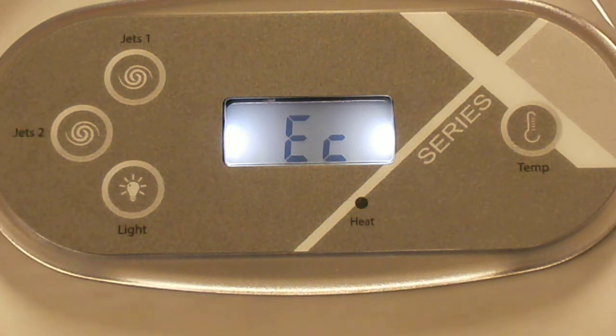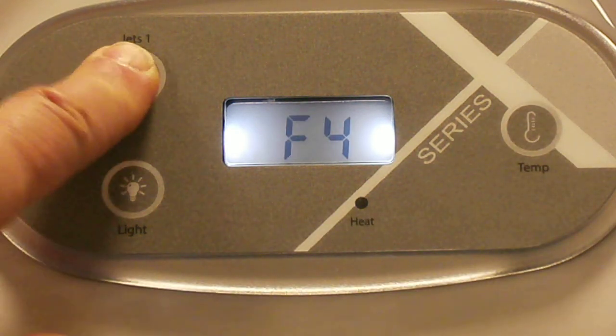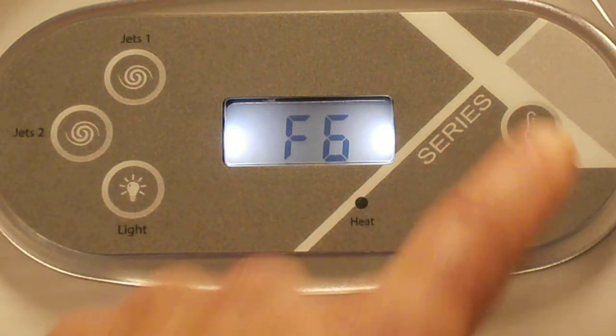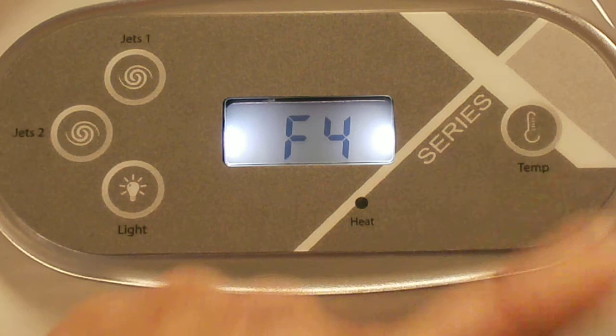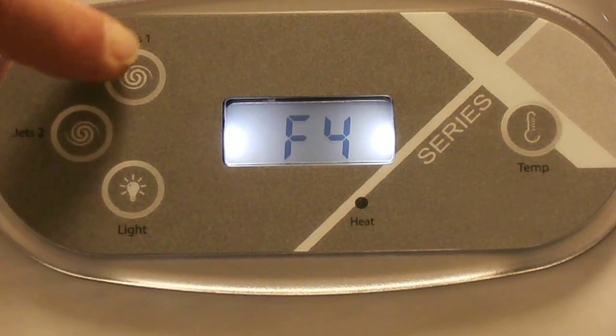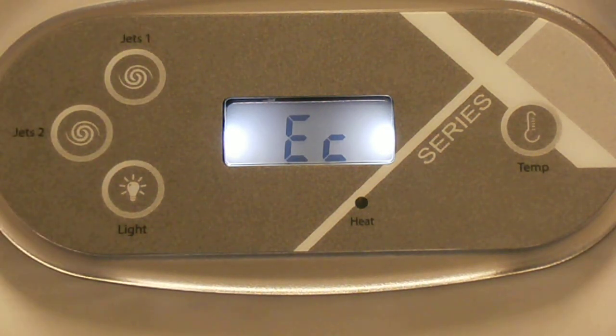So again, the filter cycle is temp, Jet 1, temp, and then you scroll through what you like. We're going to leave it at 4 and then lock it in. Very important. Boom. And that's it. And you should be on your path to energy saving and clear water.